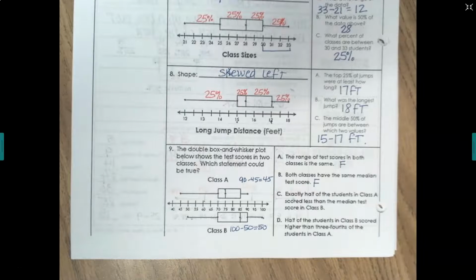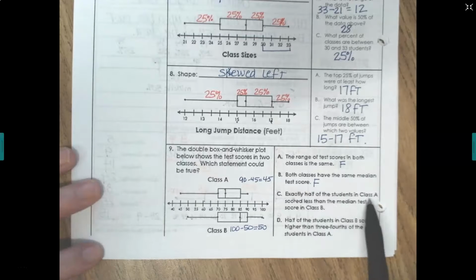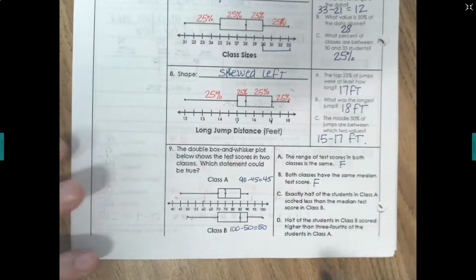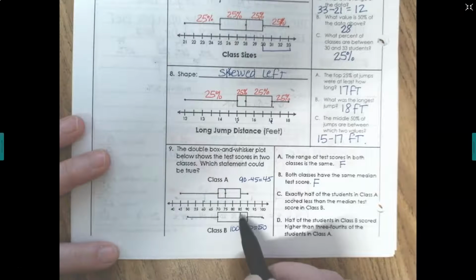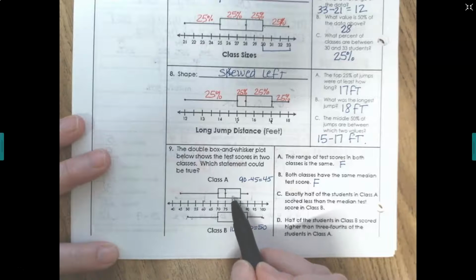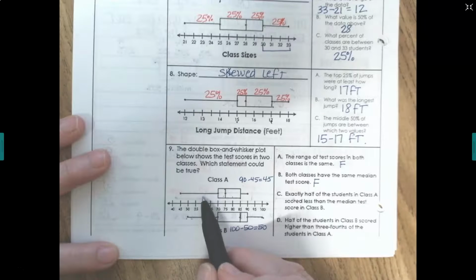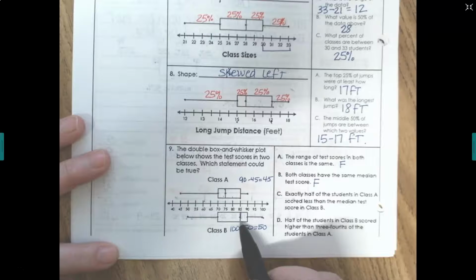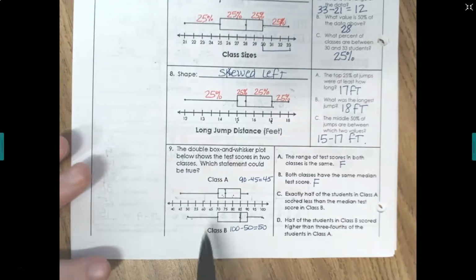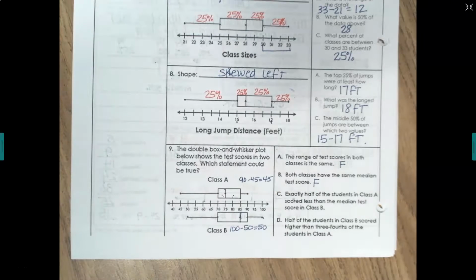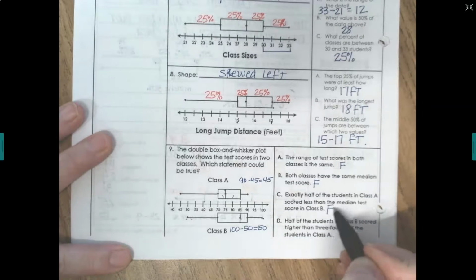Exactly half of the students in Class A scored less than the median test score in Class B. Okay, so if I look, here's Class B's median, and then I follow that up and I take it to Class A, I see there's actually 1, 2, 3 sections in Class A that are below the median of Class B. So that's actually 75%, because remember, each section has 25% in it. So this is a false statement.